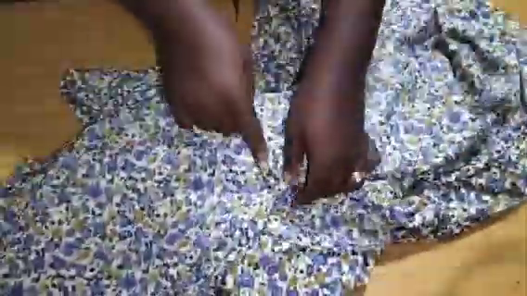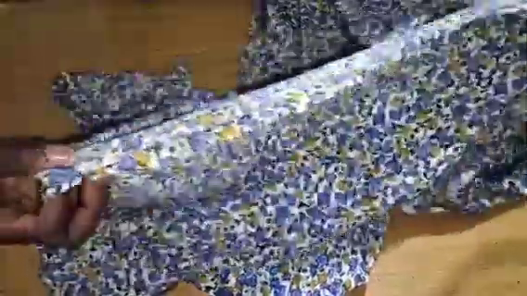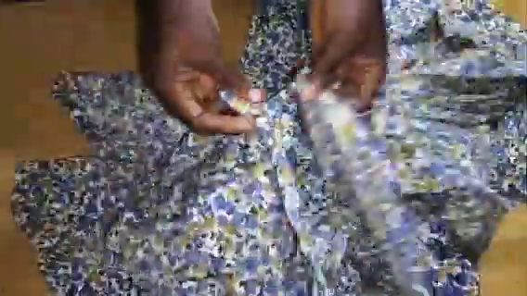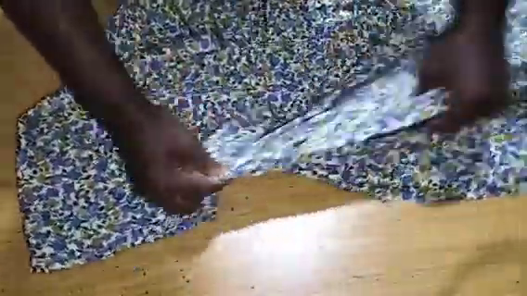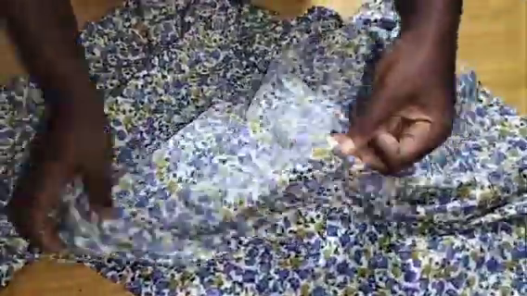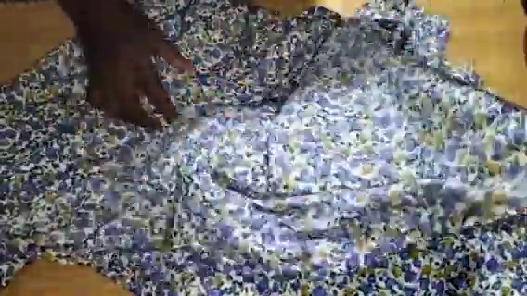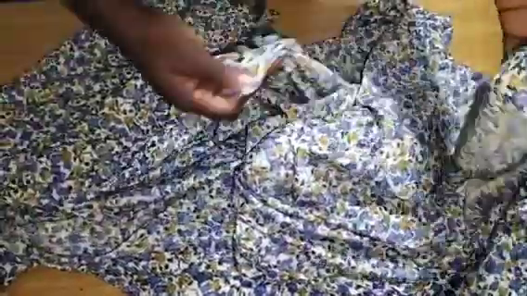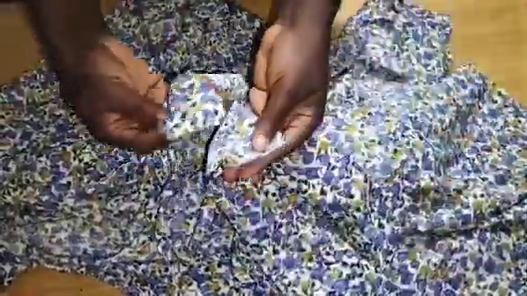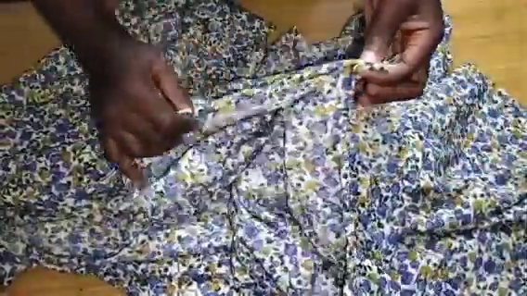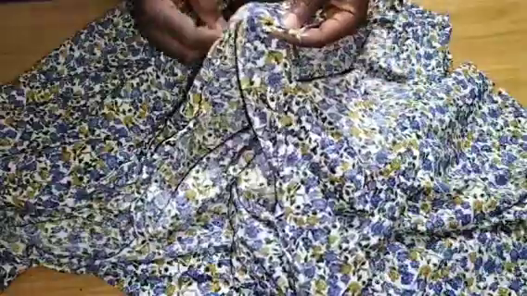So you can see the sleeve joining, okay, the joining that we had for the sleeve. You can see that. So the casing is ready. So we are going to insert this elastic from the shoulder part. So you can see I left the shoulder part open. So after inserting the elastic, we are going to stitch it close.